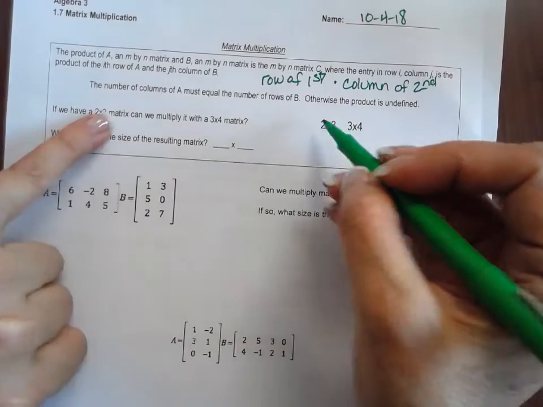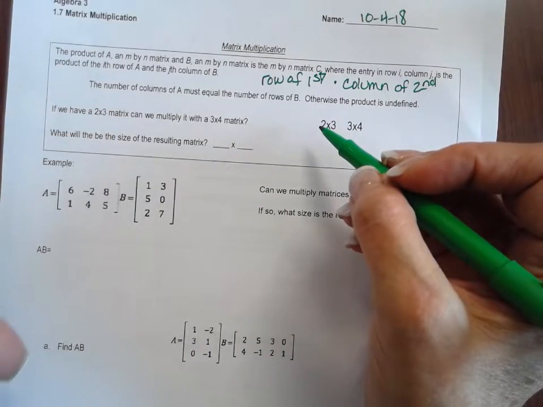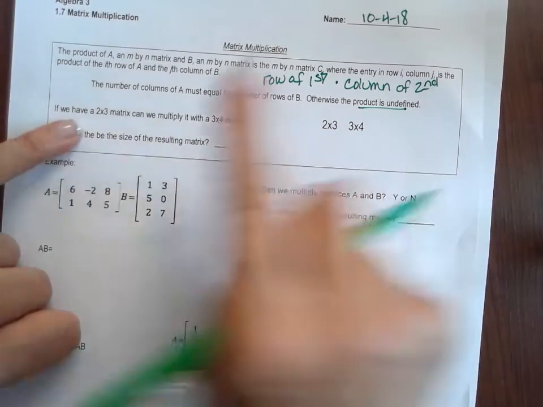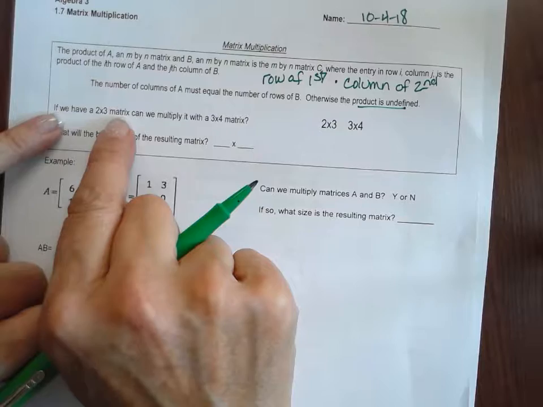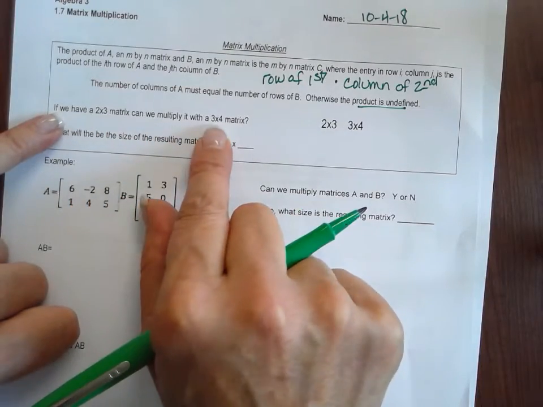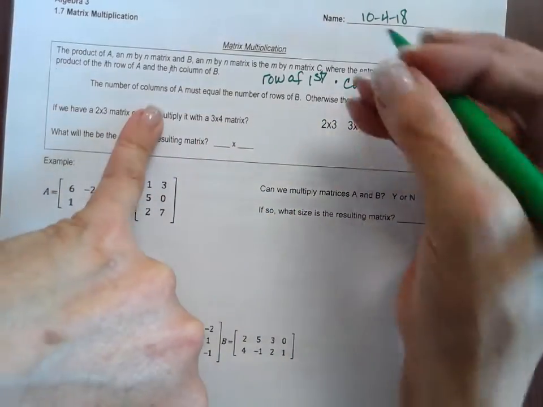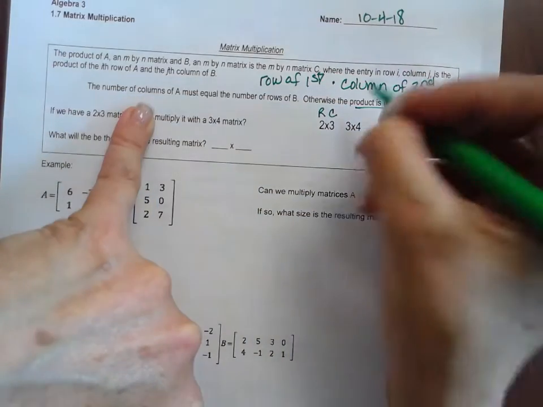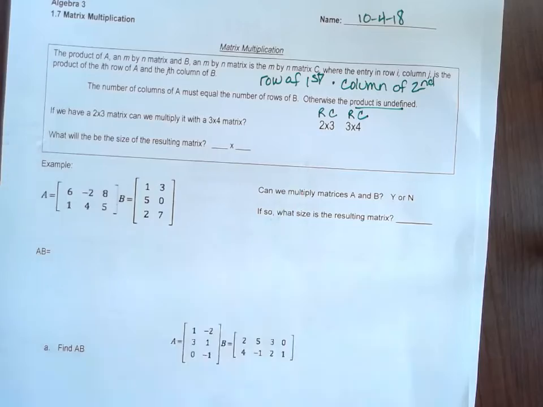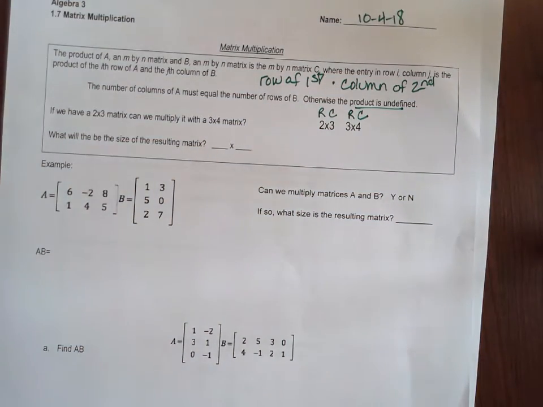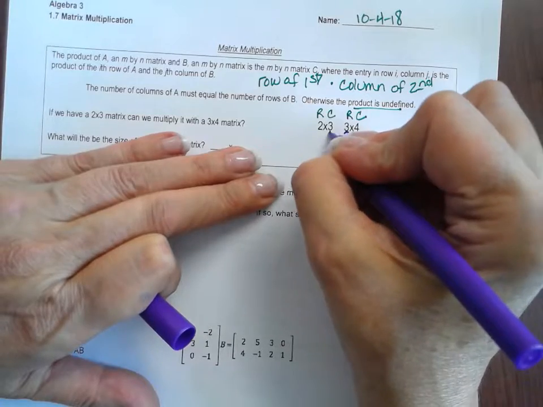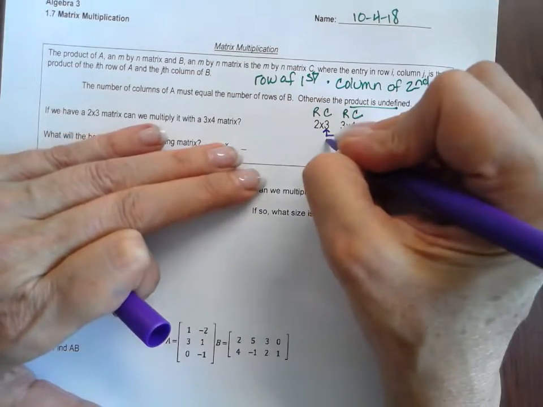So if they don't, then the product's undefined. All right? So if you have a 2 by 3 matrix, can we multiply it with a 3 by 4? It's row, column, right? And row, column. Think of it this way. If you have the two inside, they have to be the same.